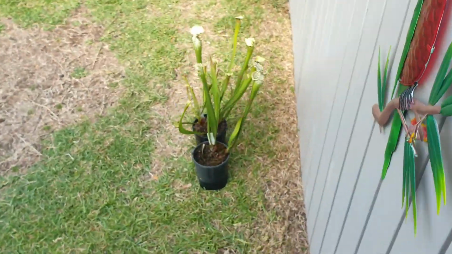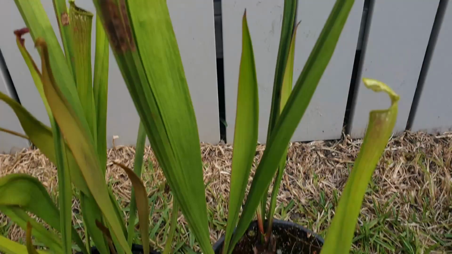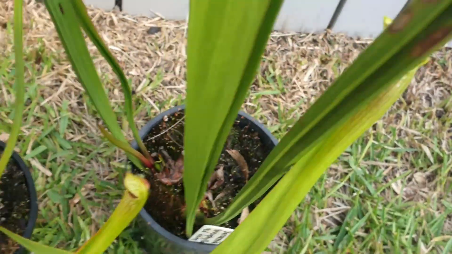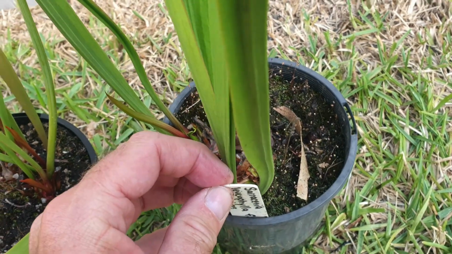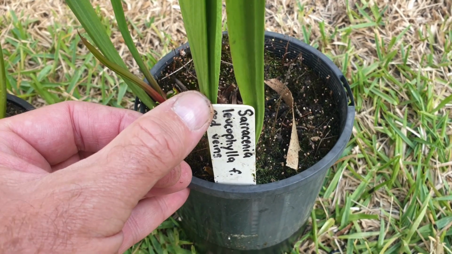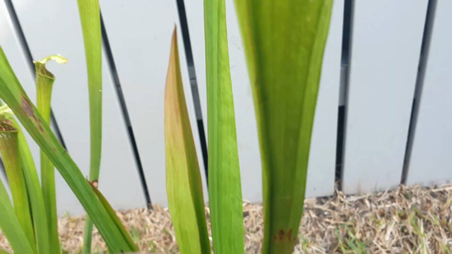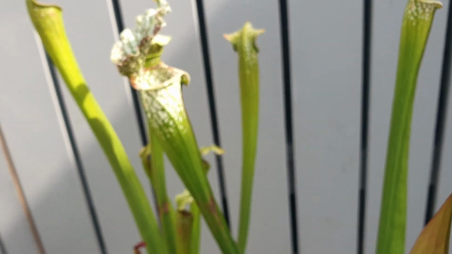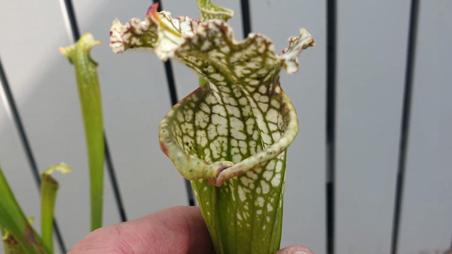Now I've actually separated some here just so we can have a closer look at them. So this one here on the right, these aren't naturally occurring varieties like I showed you with flava, but they're still a good indication of what Saracenia Leucophylla look like out in the wild. So this one's actually a form called red veins. Can't see the red veins now, but later on in autumn, when Saracenia Leucophylla will peak, that's when you'll start to see the red coloration in these pitchers.